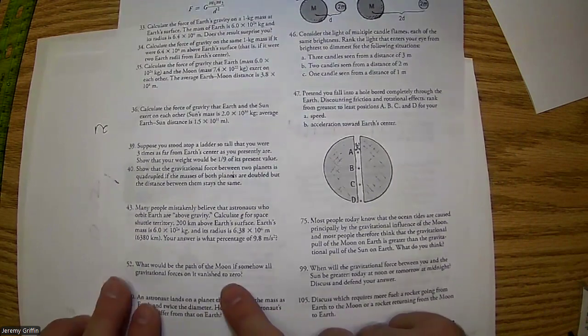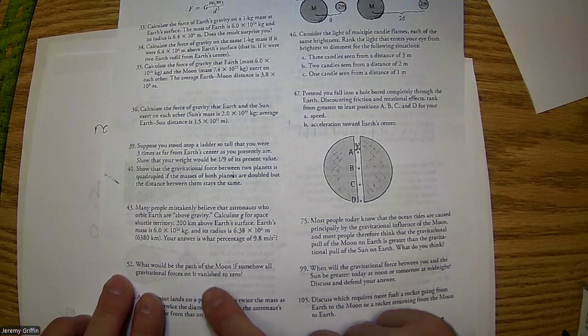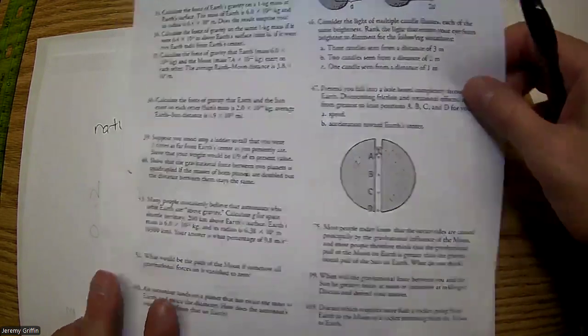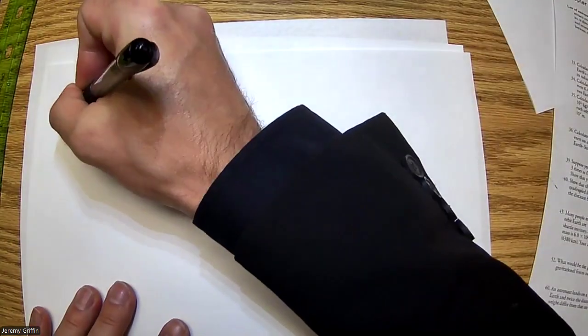I like this next question. Let's do 52. What would the path of the moon be if somehow all the gravity just vanished to zero? I'll draw you guys some pictures and you tell me what the right one is.